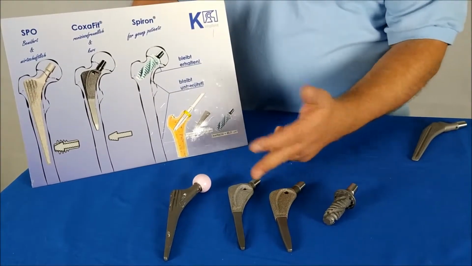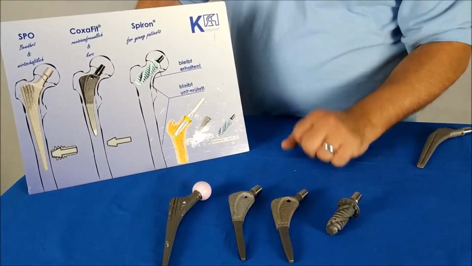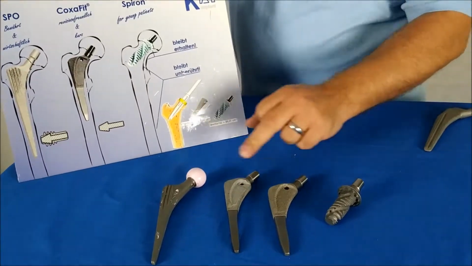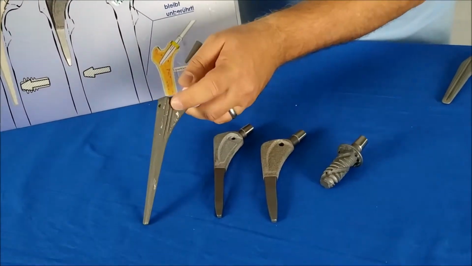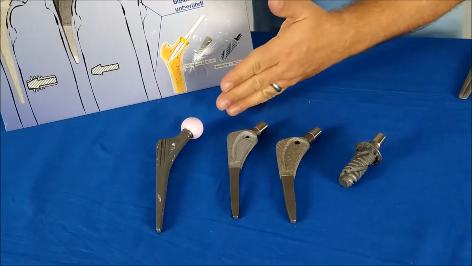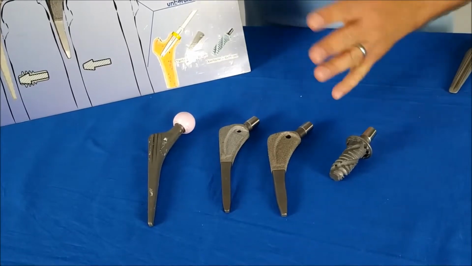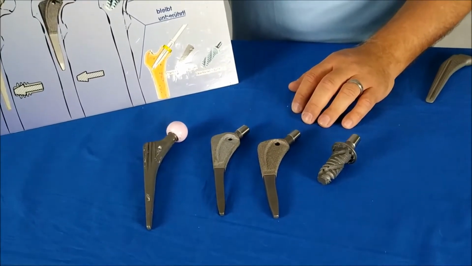We have some types available with an additional coating of pure titanium, which is rough and improves the ingrowth more than a standard surface. On some surfaces you have fins, which give additional stability, and all the stems have their advantages and disadvantages.